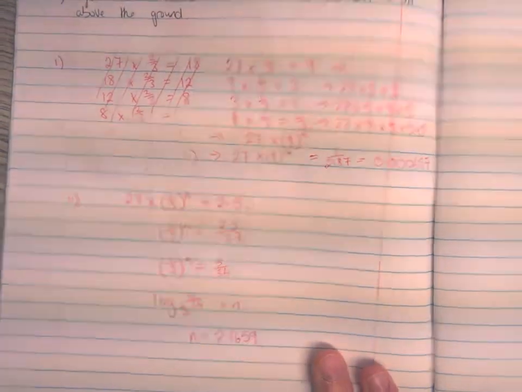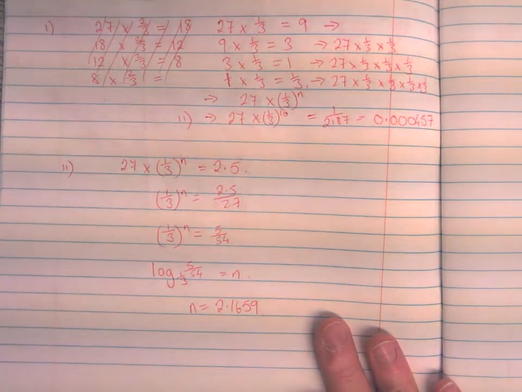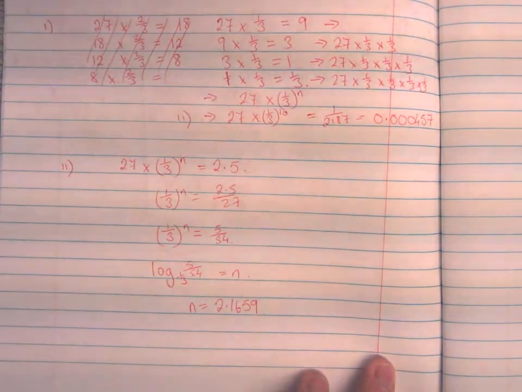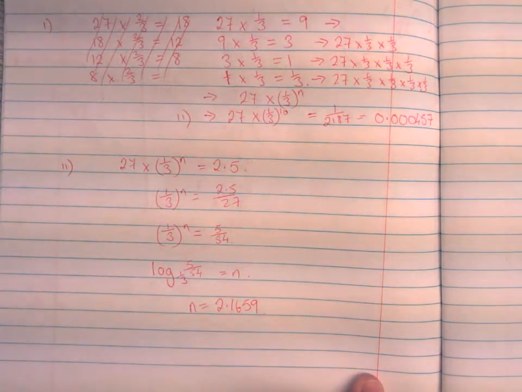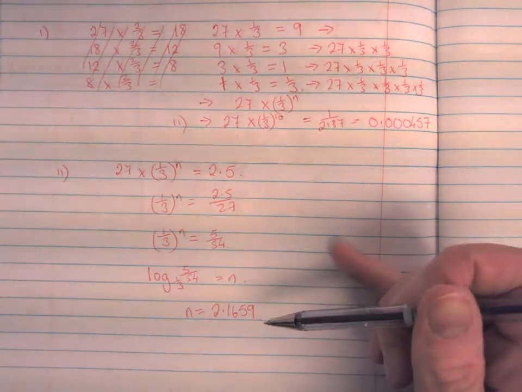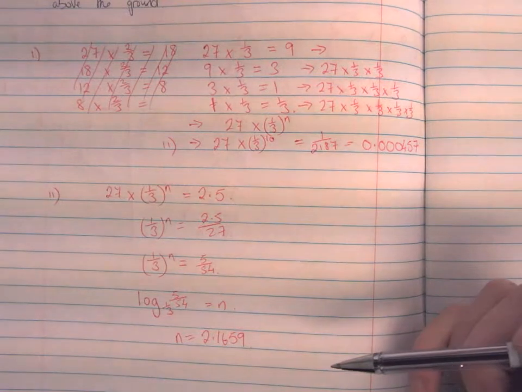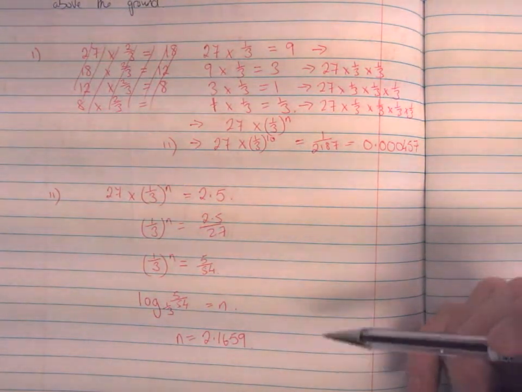Okay, after which bounce will the ball be at most 2.5 meters? So in between two bounces, at 2 it'll be above it, after 2.16 it'll be below it. Alright? Okay.